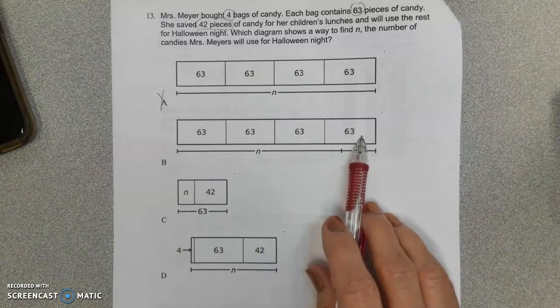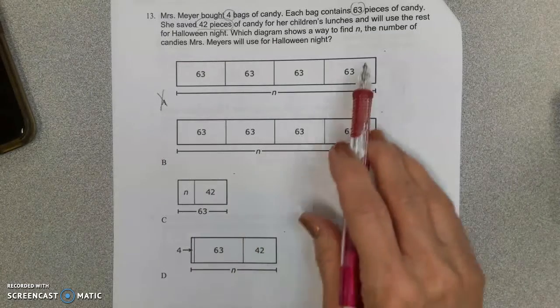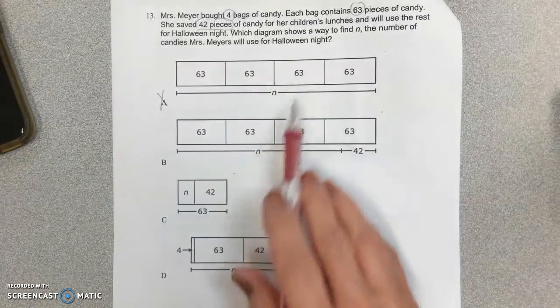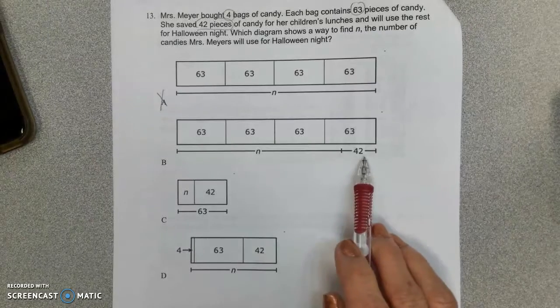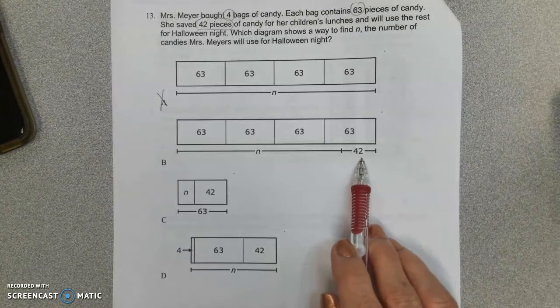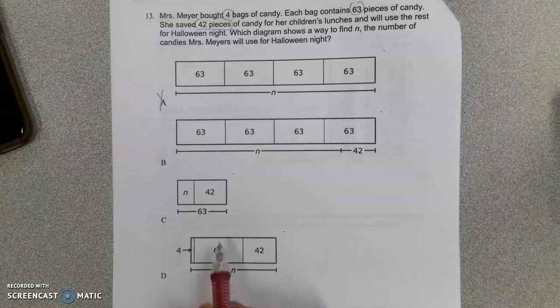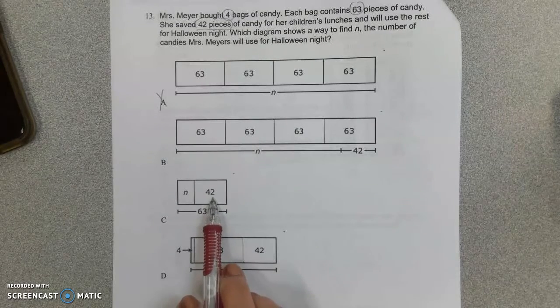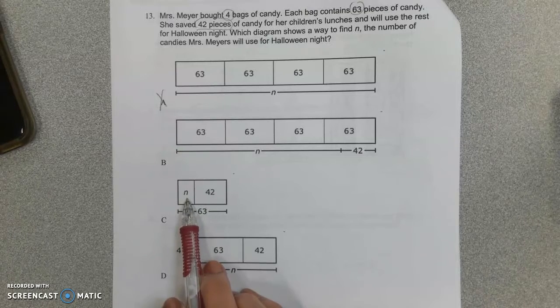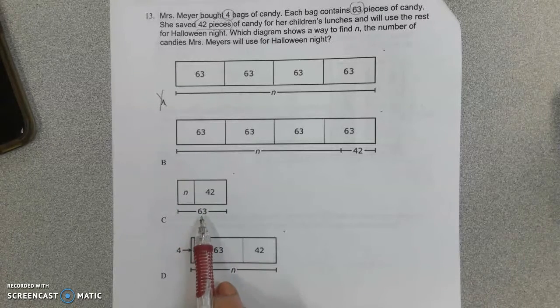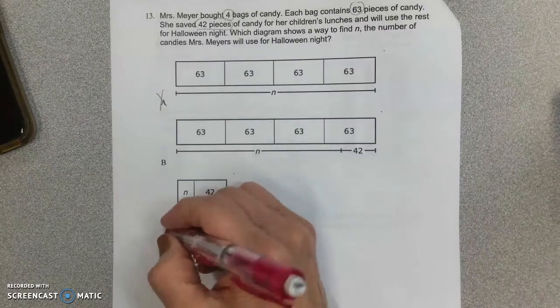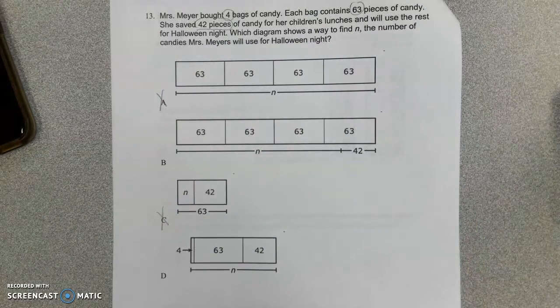Next I have my 4 bags, and the N represents how many she gave away, and then in addition to that I have some 42 pieces. So this may be the answer. Let's look here. I have 1 part of 42. I have the unknown, which is how much was given away, and my total is 63. Well, I know my total is not 63 because each bag had 63, so that cannot be the answer.